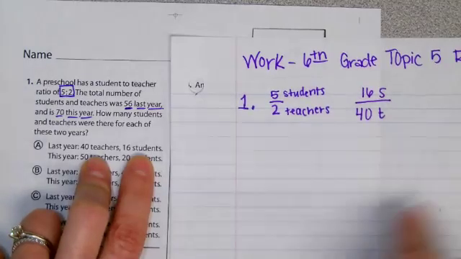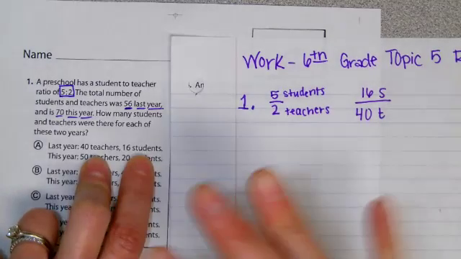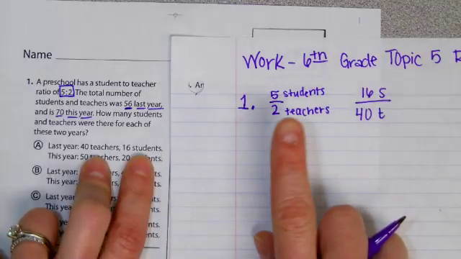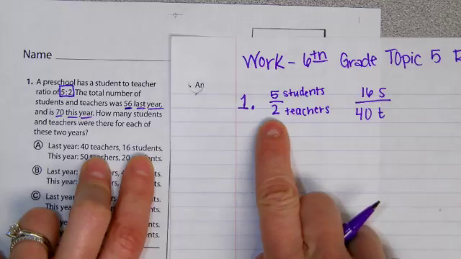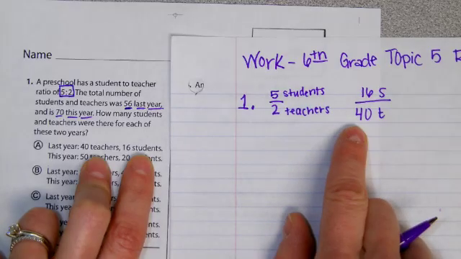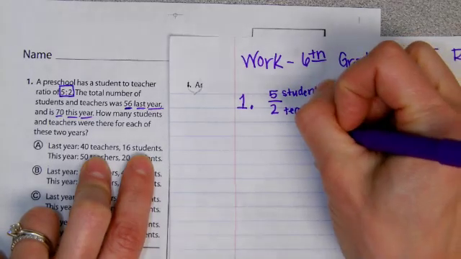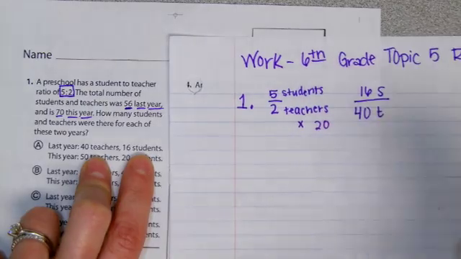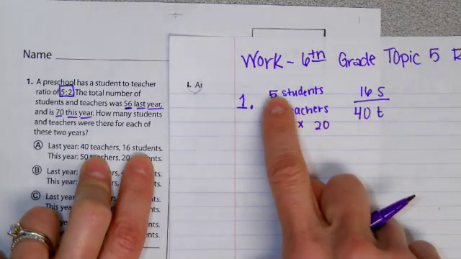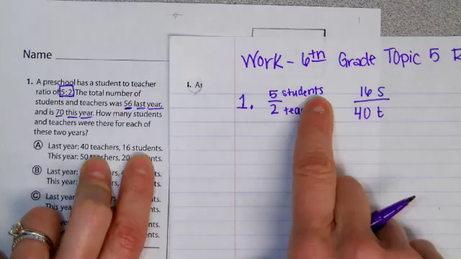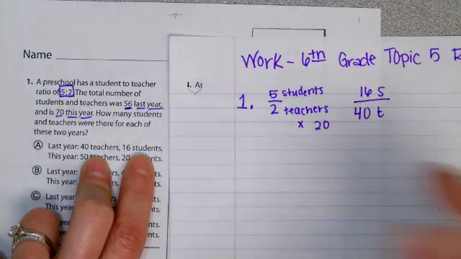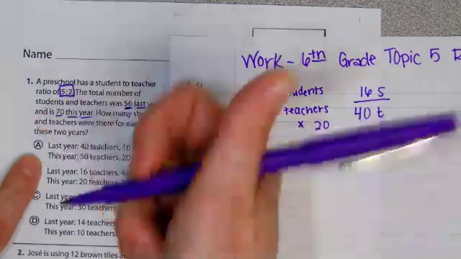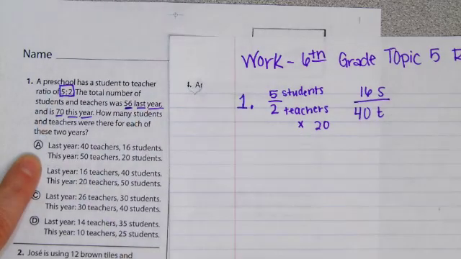You want to think about this in the easiest terms possible. So 2 times what number would get me 40? Well, we would have to times that by 20 here, right? So is that the same for the top? Is 5 times 20 16? No, it is not. So right away, we know that A is not the answer.